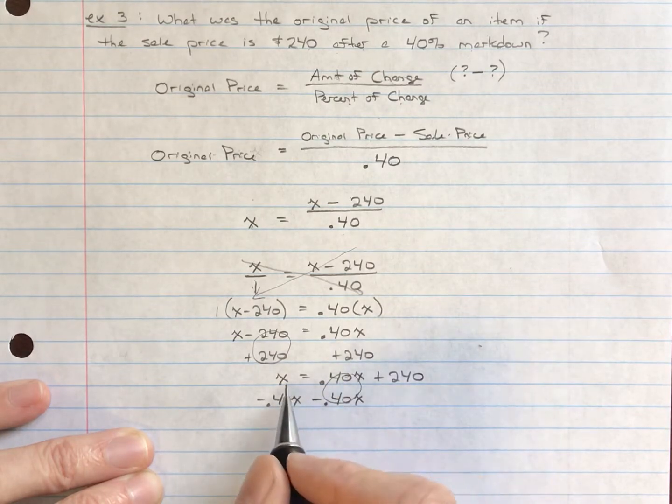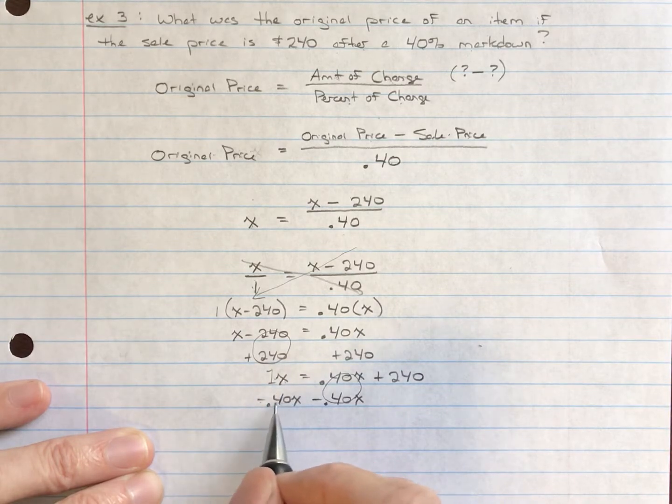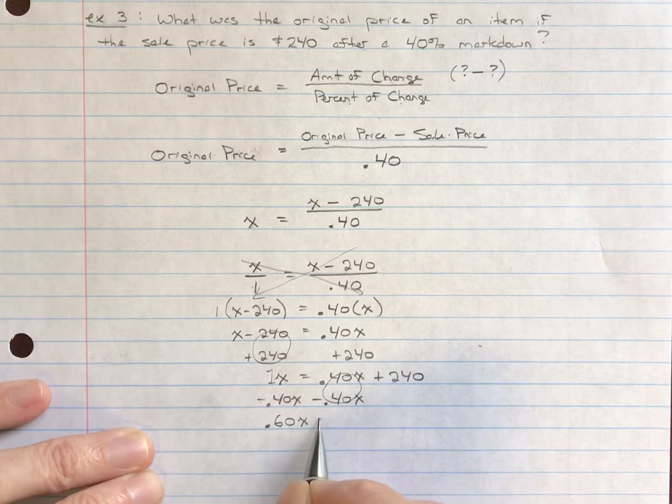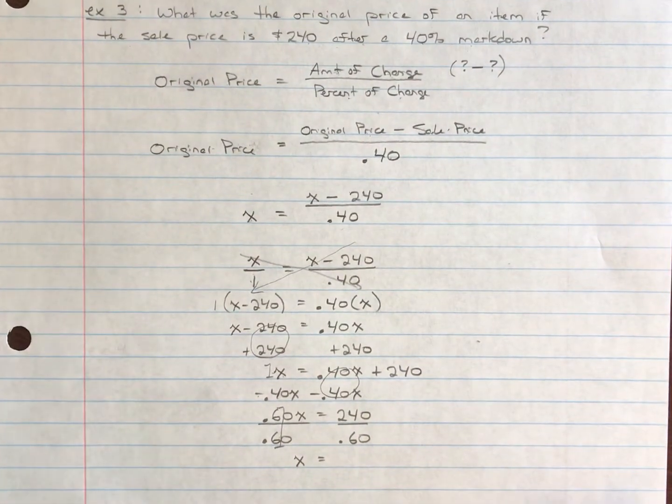That's 0. 1 whole X, I'll put a 1 here. 1X minus 40 hundredths of an X is 60 hundredths of an X. And the right side is 240. X is being multiplied by 0.60, so I'll divide by 0.60, again, both sides. This divided by this is 1. 1 times X is X. And I need my calculator for this.